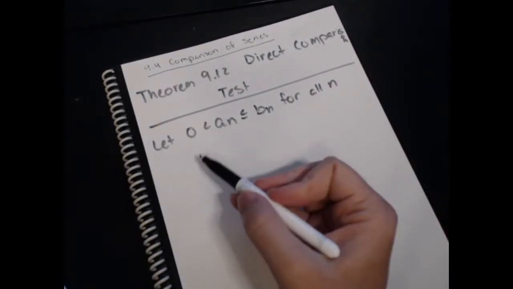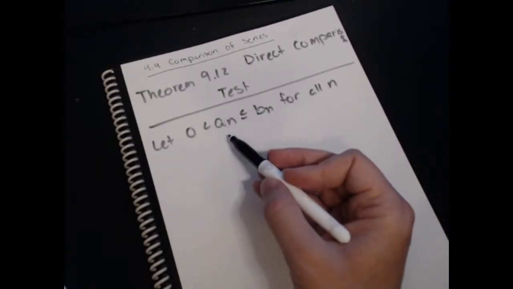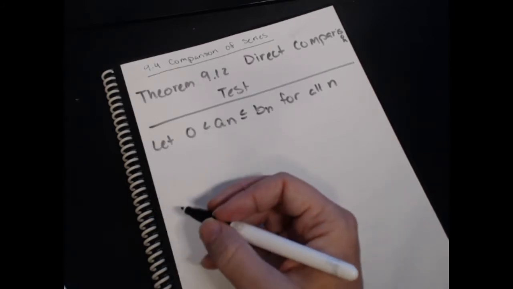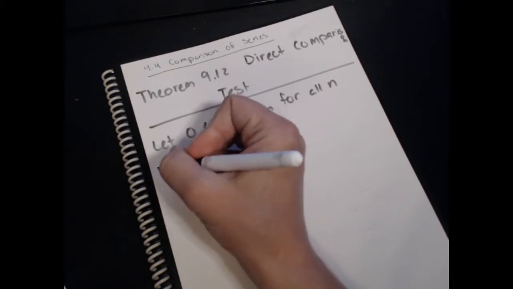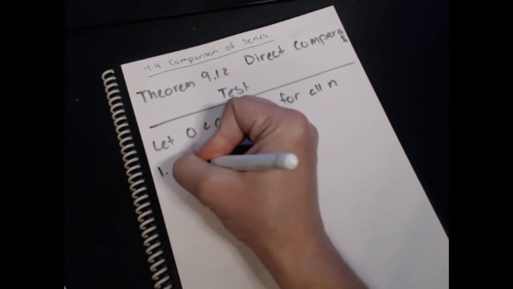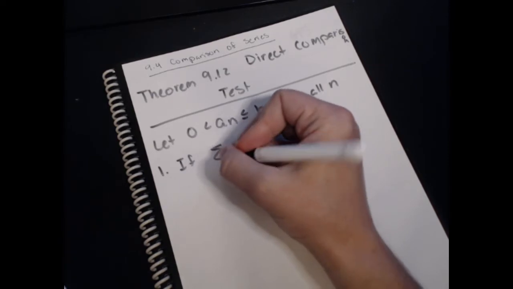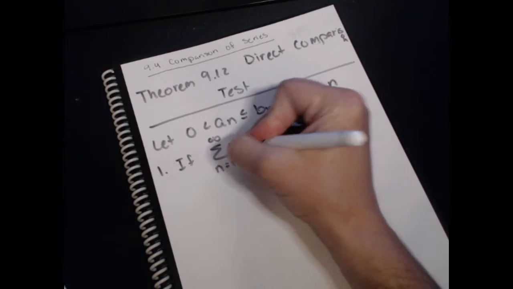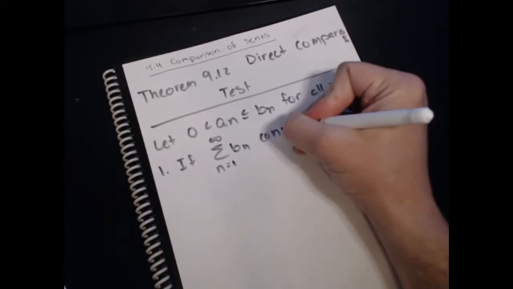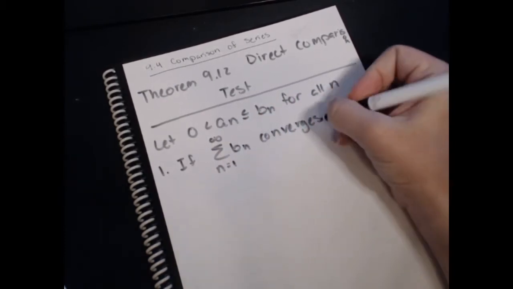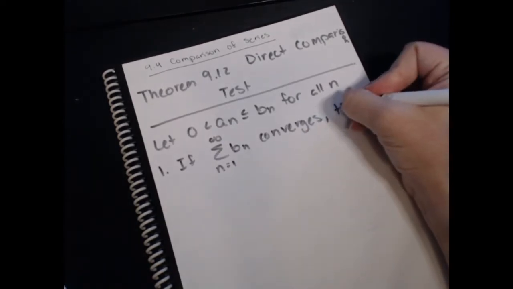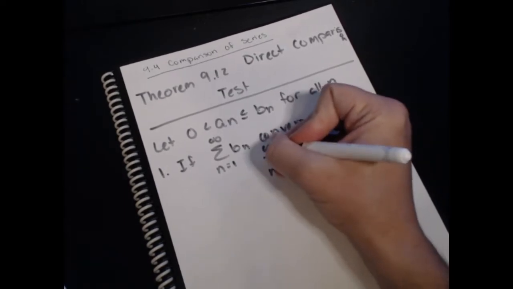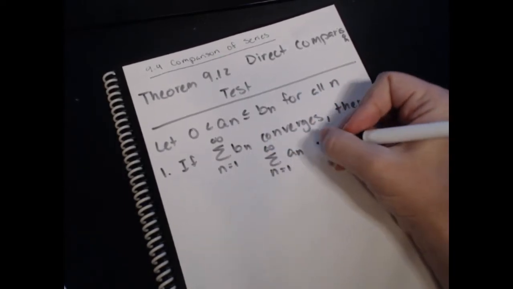This means that between 0 and b, you should have an a, like a separate point. It kind of goes back to the sandwich theorem, that type of idea, where you just have that middle term. We have two different parts to this. Part one is if the summation of n equals 1 to infinity of b sub n converges, then the summation of n equals 1 to infinity of a sub n converges.